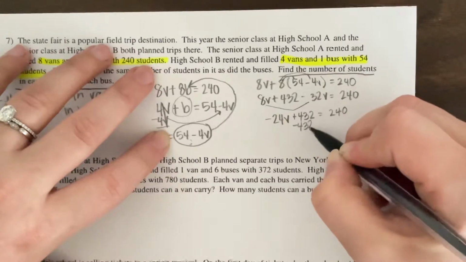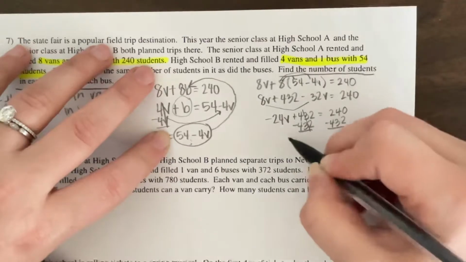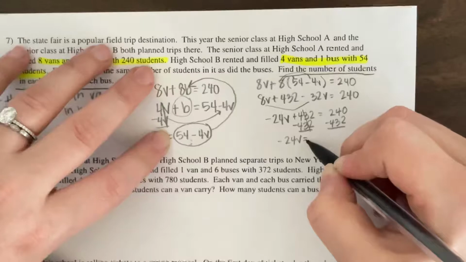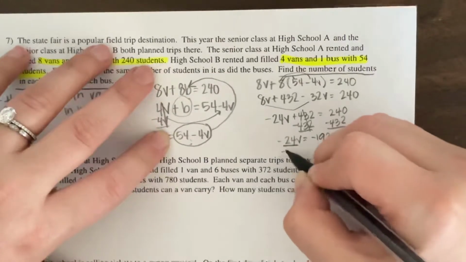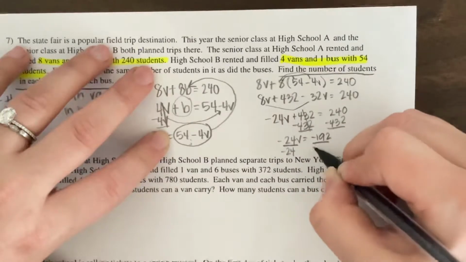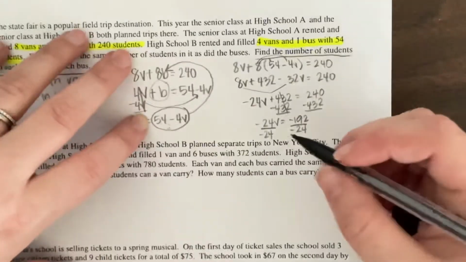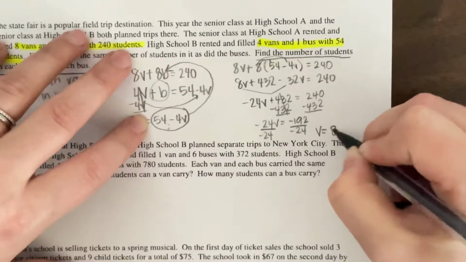Move that number over. Negative 24V equals negative 192. Divide by negative 24. We'll get a positive number, which sounds correct because you can't have a negative number of students in a bus or a van. So in a van, you can fit 8 students.